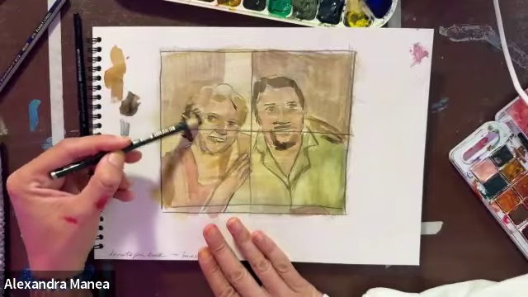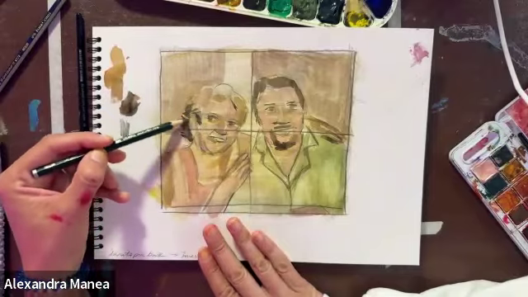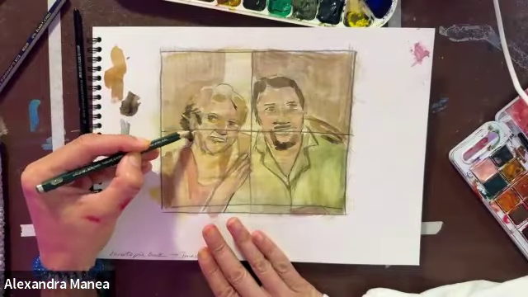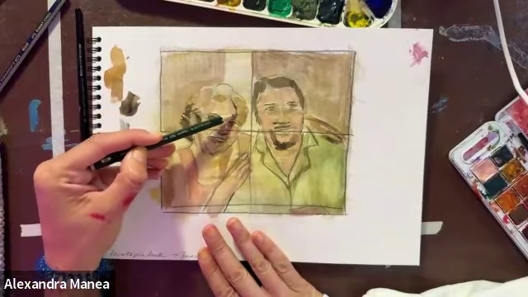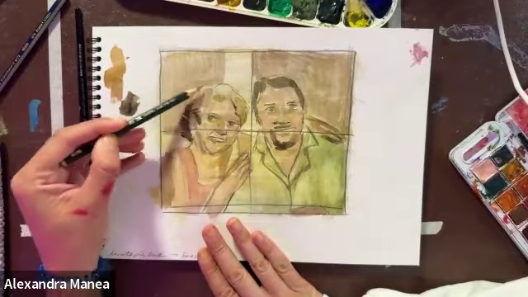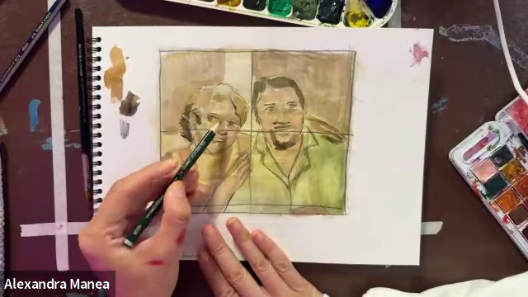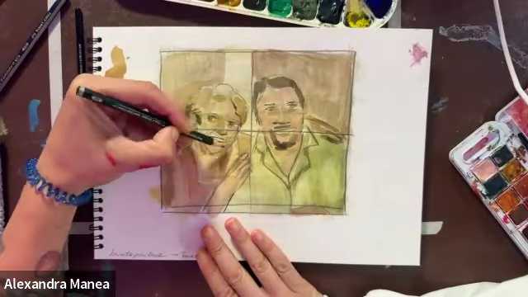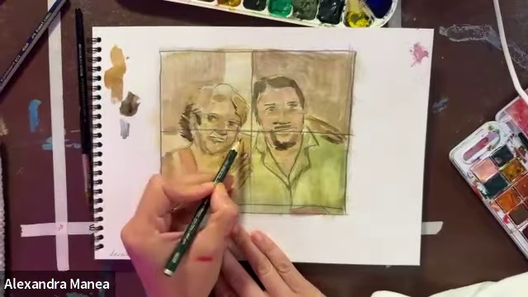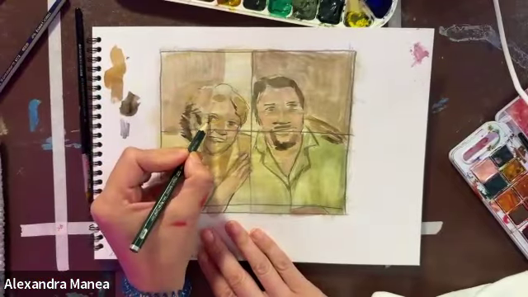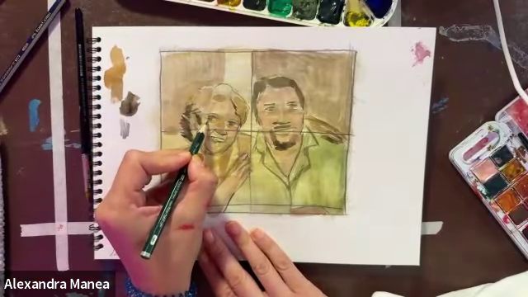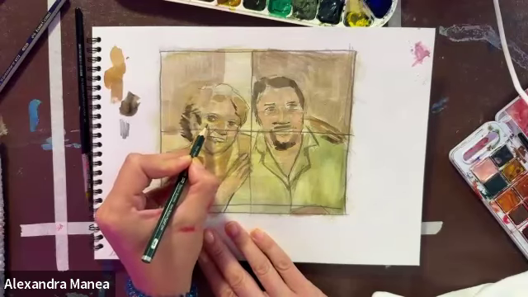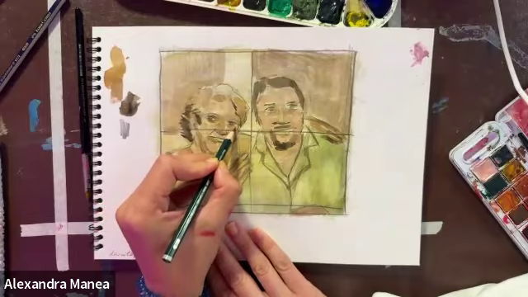There is a shadow on this side of her face where the ear is. Her hair. Perfect.